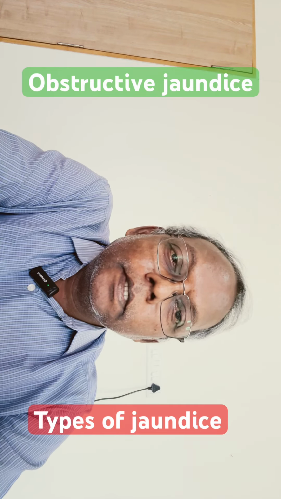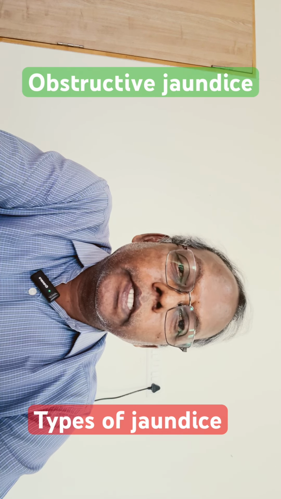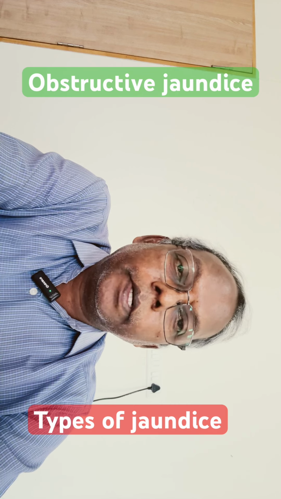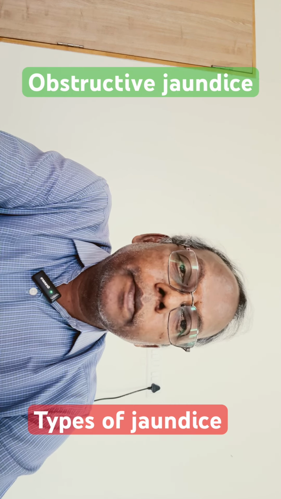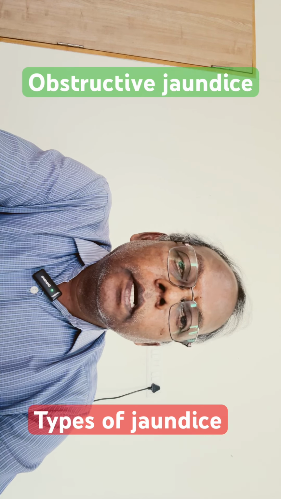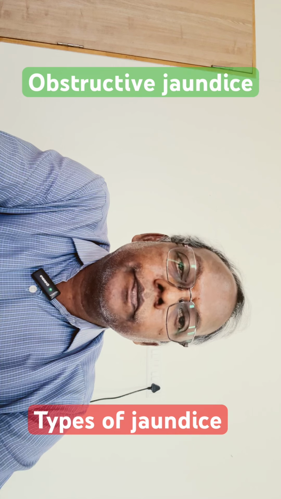Hi students, one more important short note: obstructive jaundice. You know three types of jaundice we are having. In these three, obstructive is very important. So from the name itself, there is some obstruction which produces jaundice, right? The 5 points for this obstructive jaundice, very important 5 points.